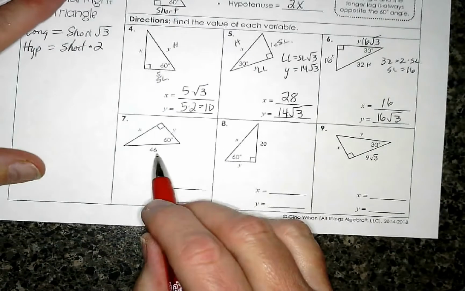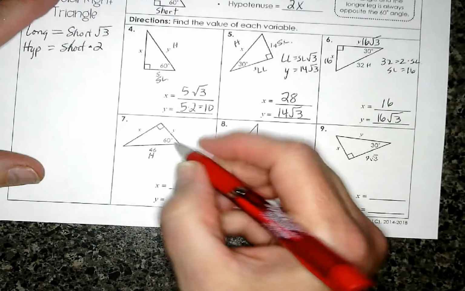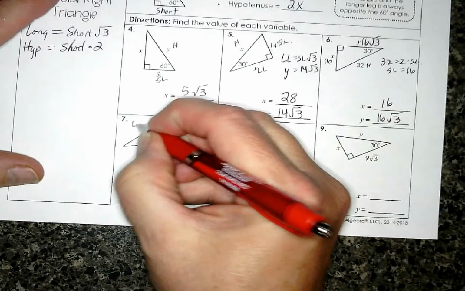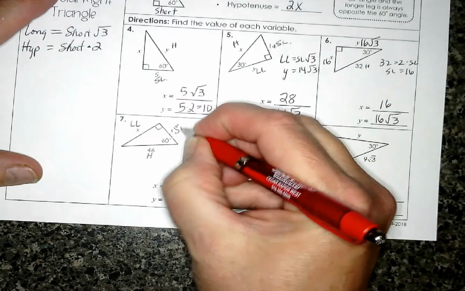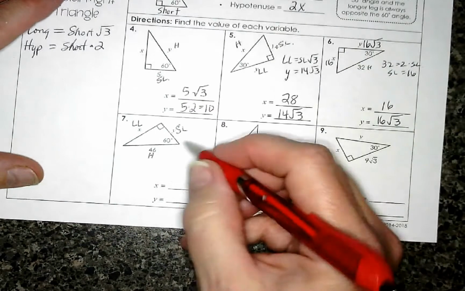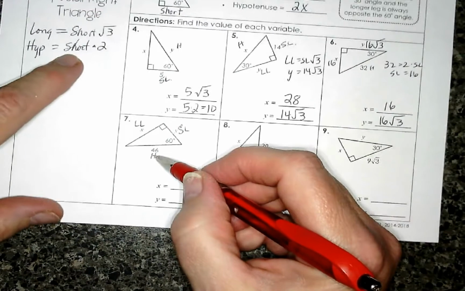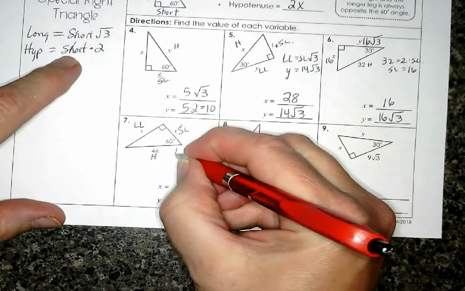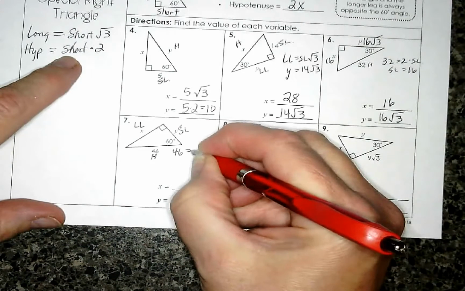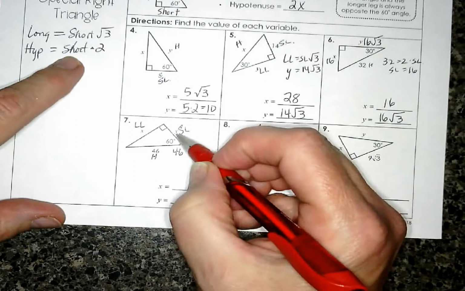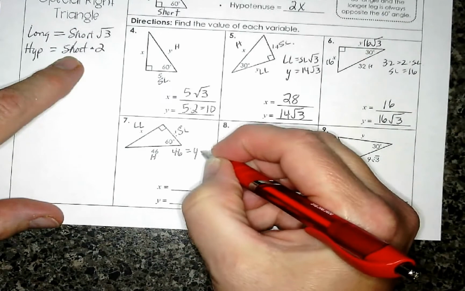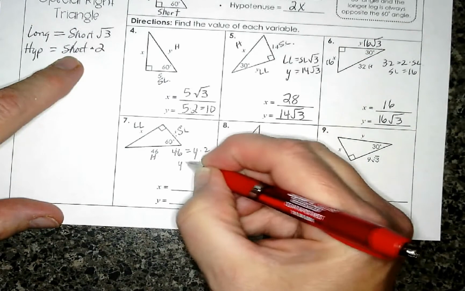Let's identify our pieces here. So this is the hypotenuse, X is the long leg, and Y is the short leg. So I know if I'm given the hypotenuse, I need to do this little equation here first. So hypotenuse, 46, equals the short leg, which is indicated by the Y, times 2. So Y is going to equal 23.